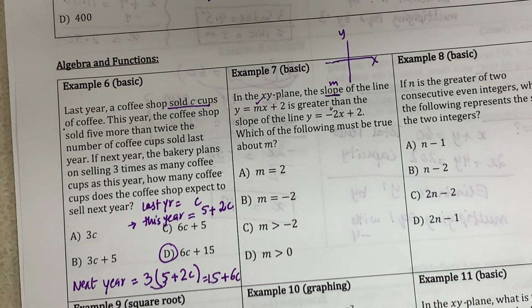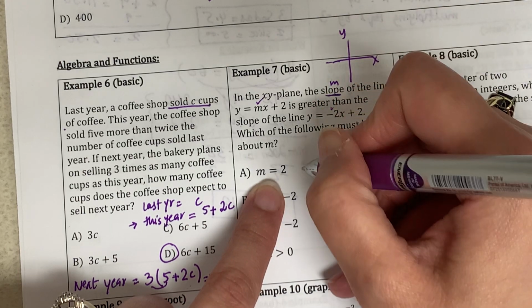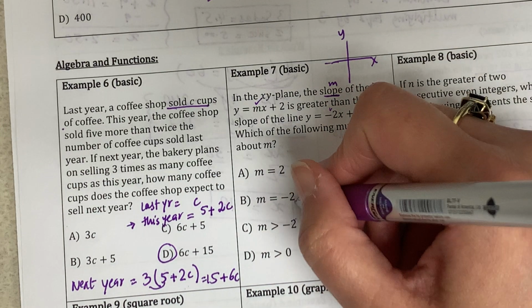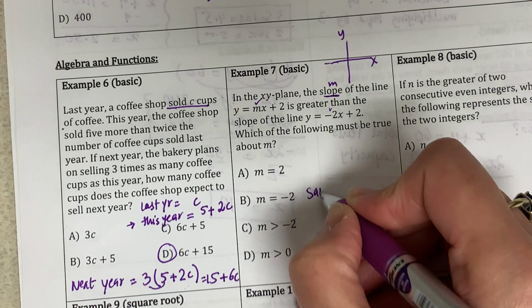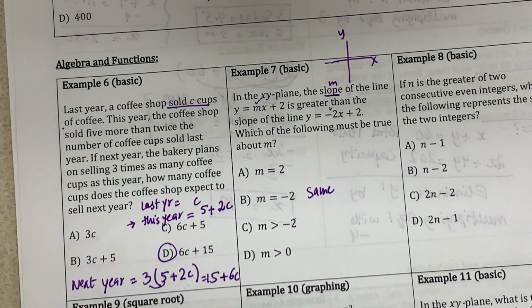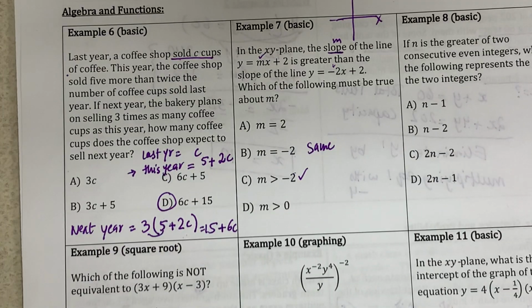Which of the following must be true about m? Is m equals 2? No, because if m equals 2, that's not greater, that's actually not even the same, that's a y-intercept. -2, that's the same. And m should be greater than 0? No. m should be greater than -2, because that would be your slope. It can't be less than that.